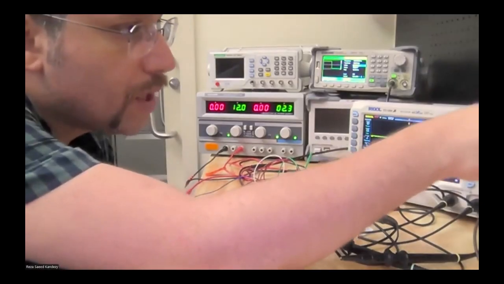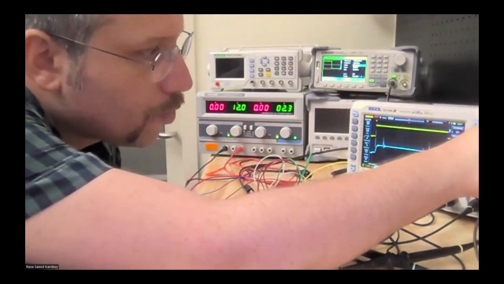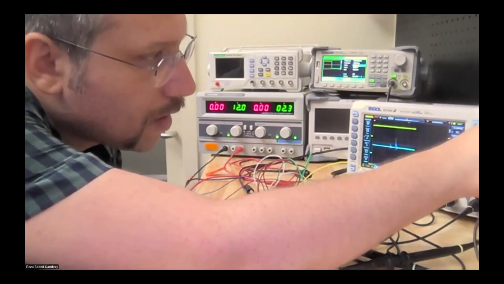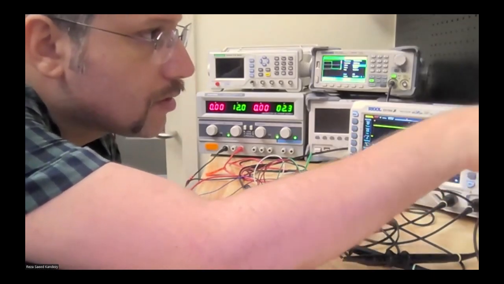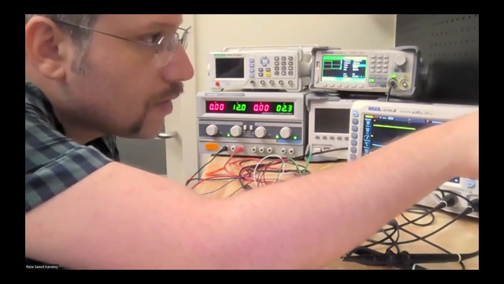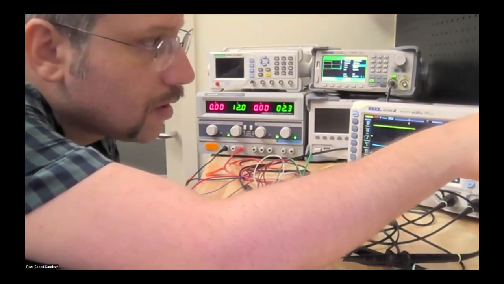You can also measure the slew rate for the falling edge, which I don't have. Let me have this, hopefully.